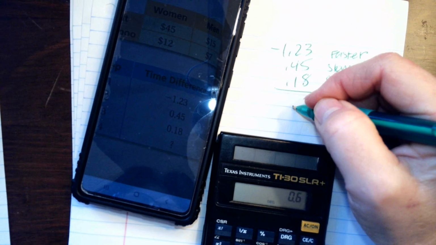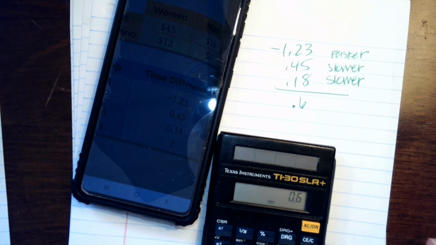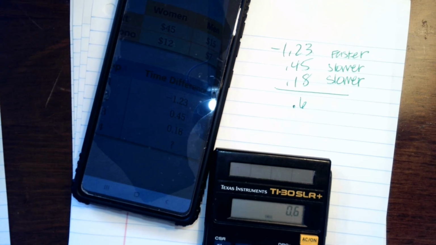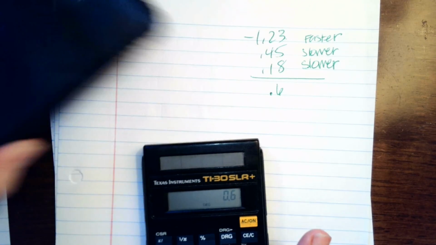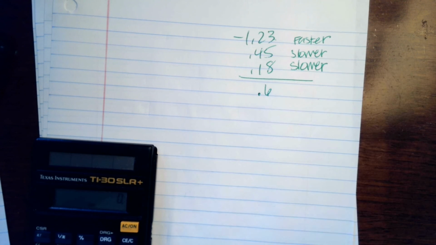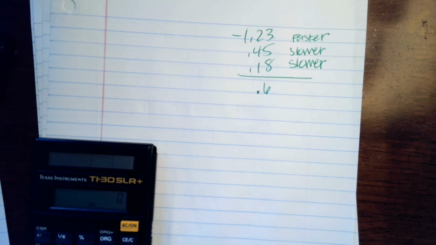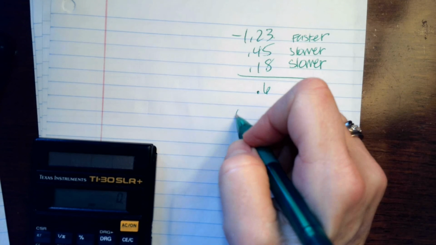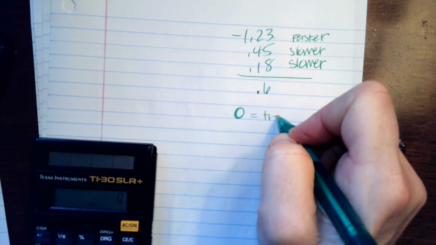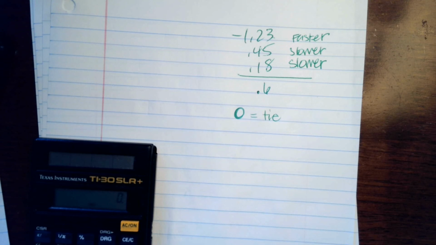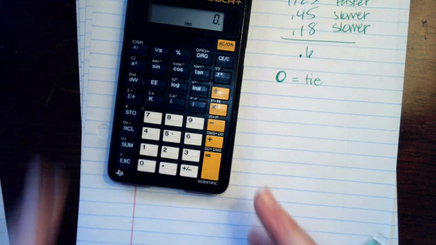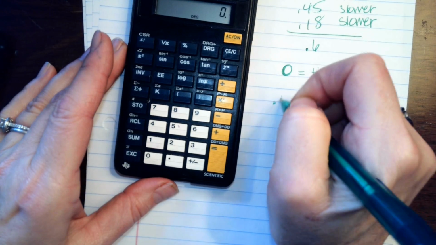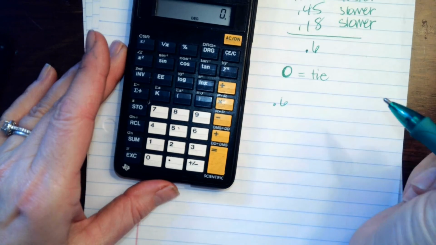So that leaves them with 0.6 seconds to spare. So in the fourth lap, they can't be at 0 because 0 would be a tie with the other person. So what would they have to be? If they got a 0.6, they would be at a tie. Does that make sense to you?